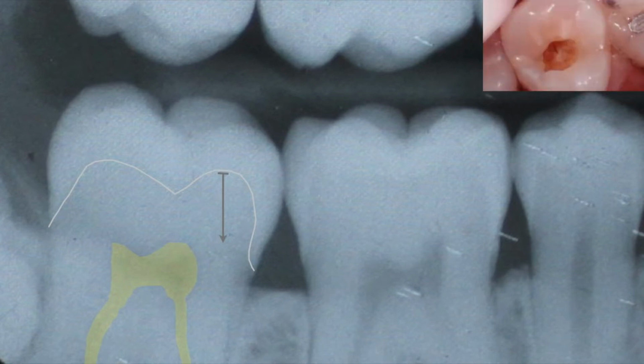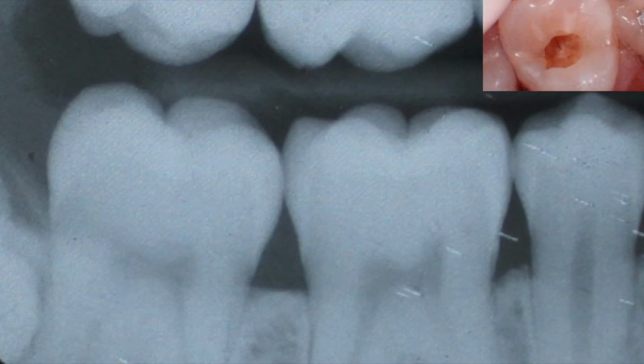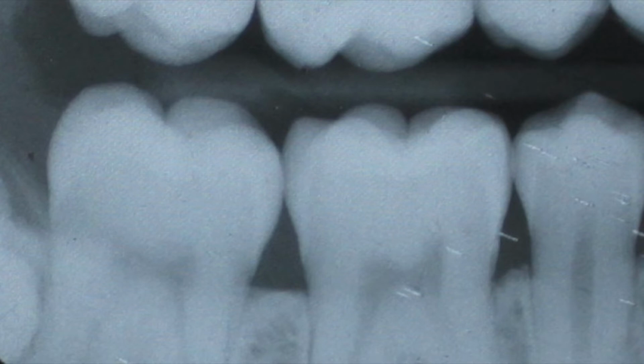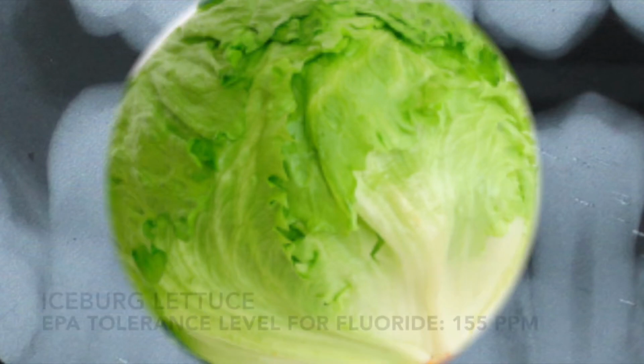Do you think this happens every day in America? I promise you it does. Again, this x-ray that shows no decay was actually taken after the decay was removed. Here, I would like to make another point.